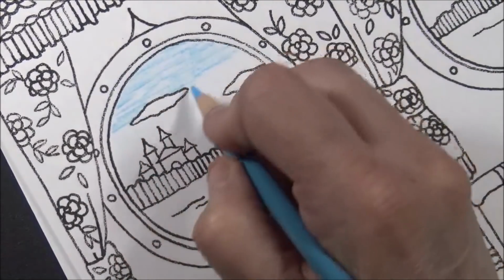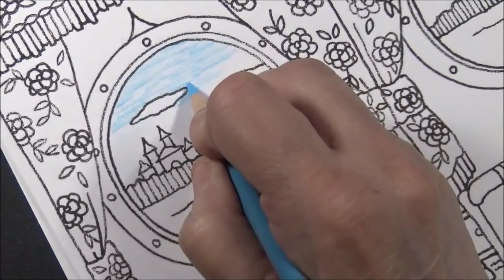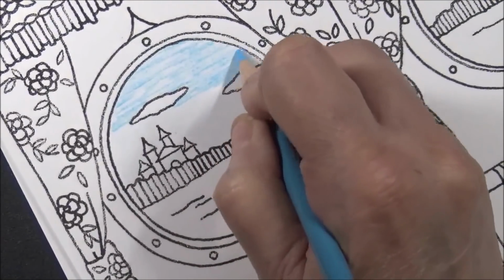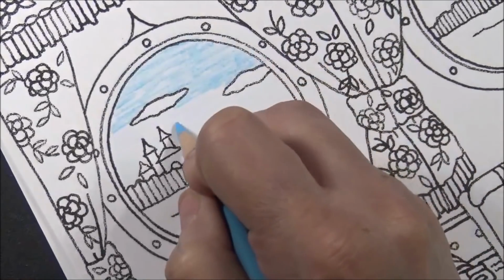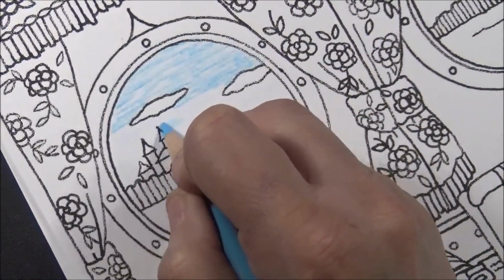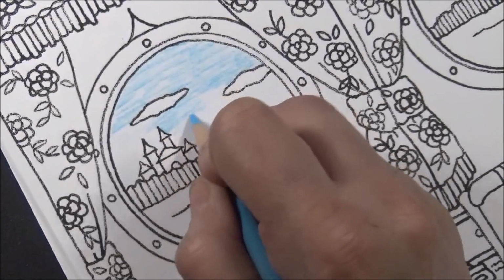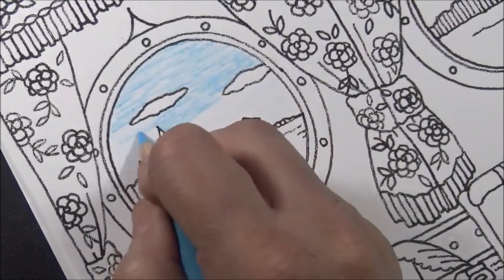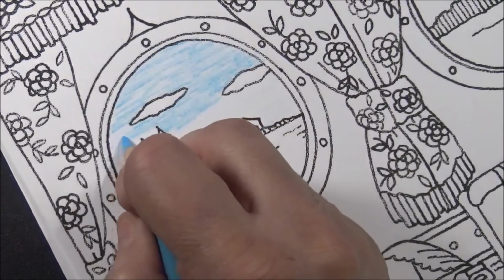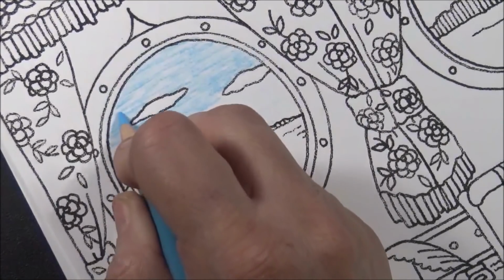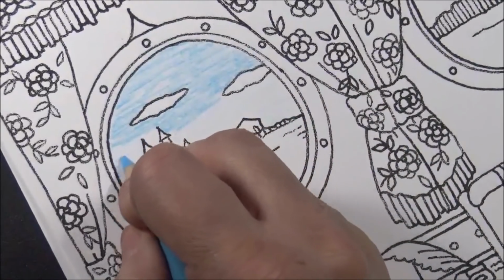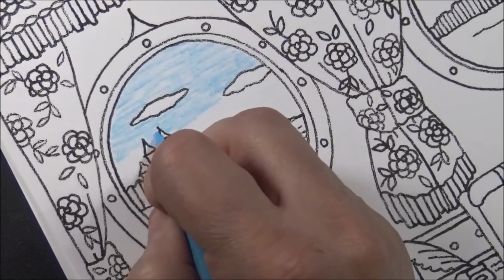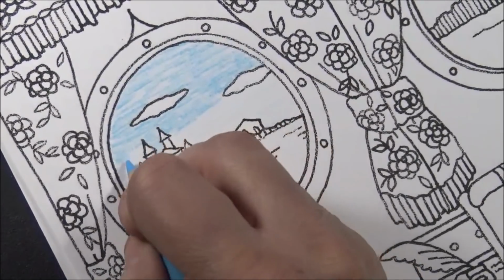It's not just one solid color. That way it's a little bit more natural, a little patchy, instead of just filling it in all one color. Gives more of an effect like it's a sky back there, right?